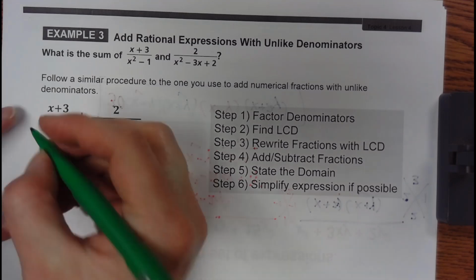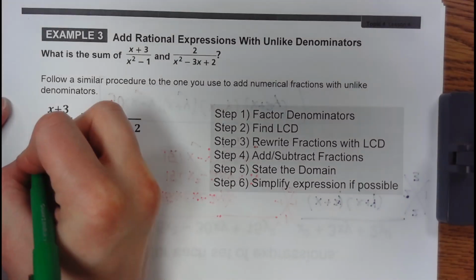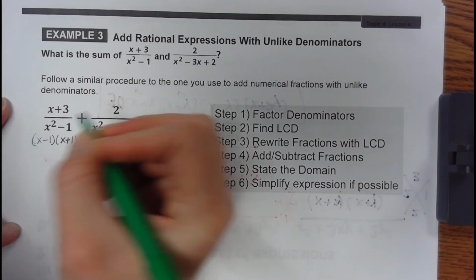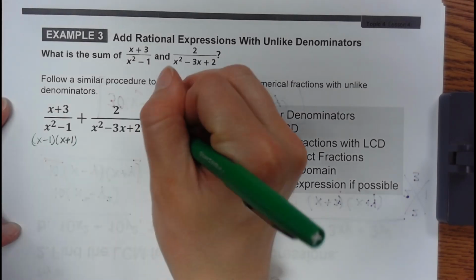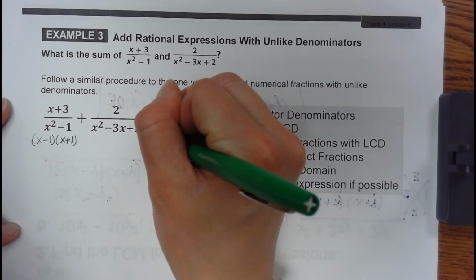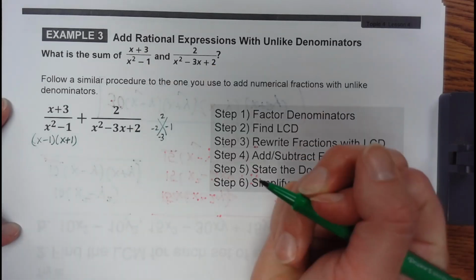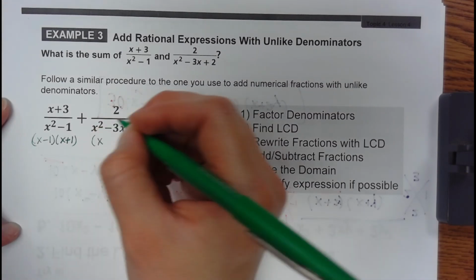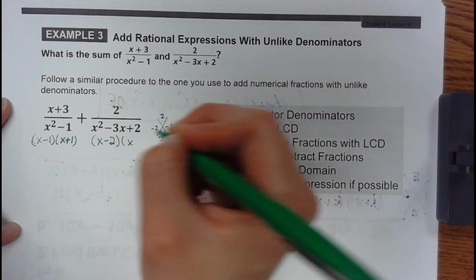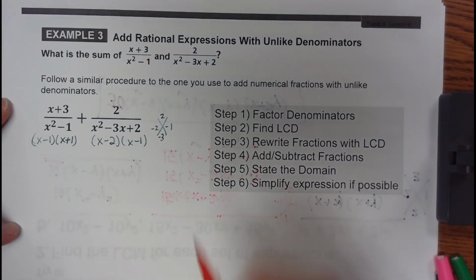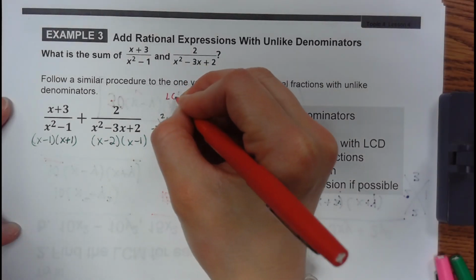Okay, if I factor the denominator, we would have x minus 1, x plus 1. And now if I go what multiplies to 2 and adds to negative 3, we get negative 2 and negative 1. So I got x minus 2, x minus 1. So what I'm going to do over here is say, what is our least common multiple?